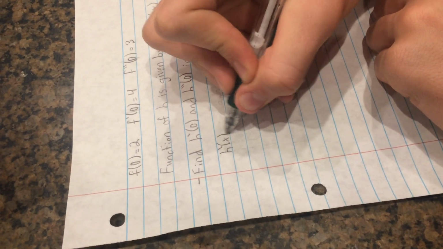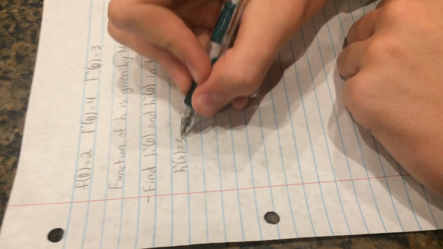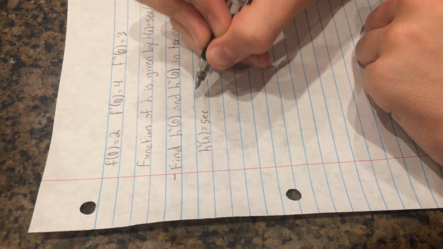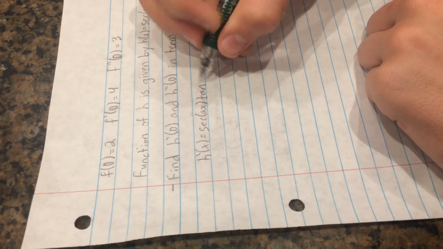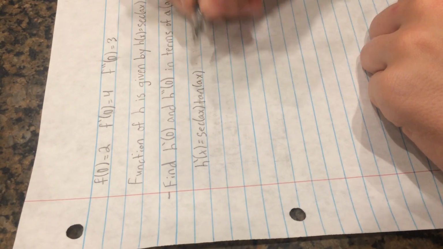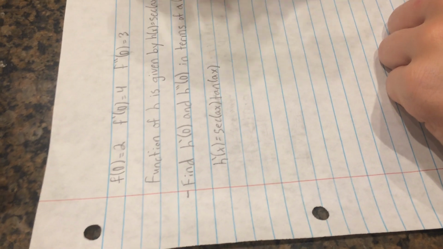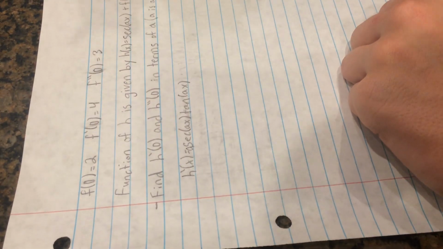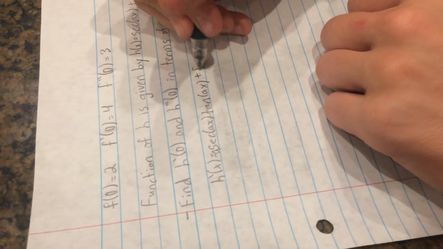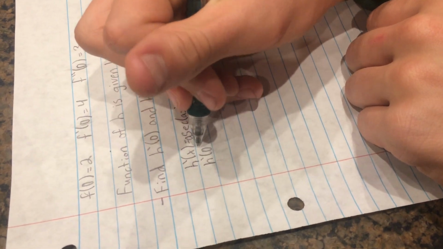So h prime of x equals secant, the derivative of secant is secant times tangent, and using the chain rule, I know that this a is multiplied to it at the end, or I'm going to put it at the beginning, and the derivative of f of x equals f prime of x. So now we have to set x equal to 0 to find h prime of 0.